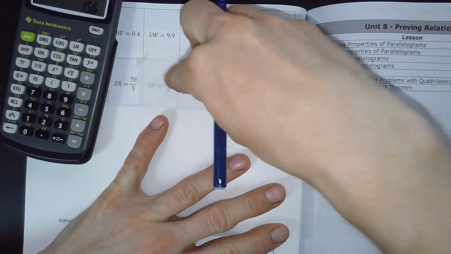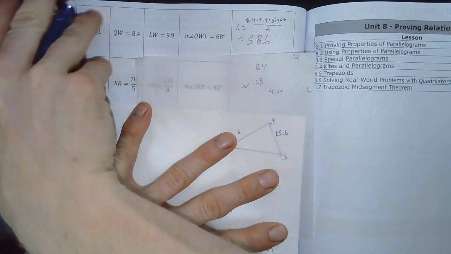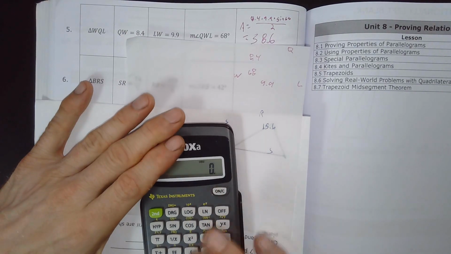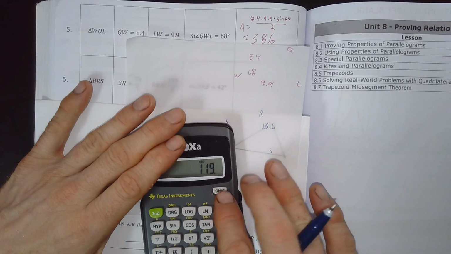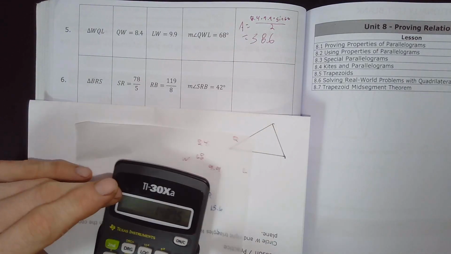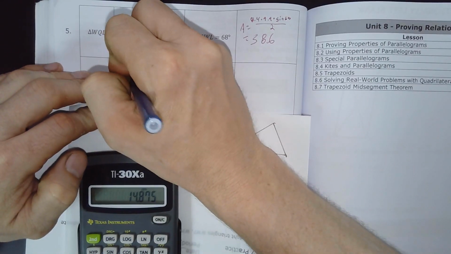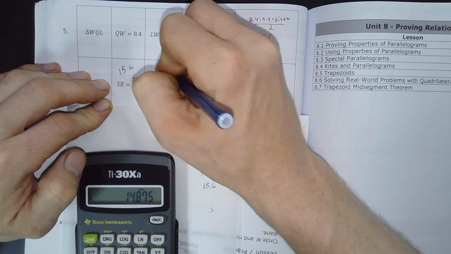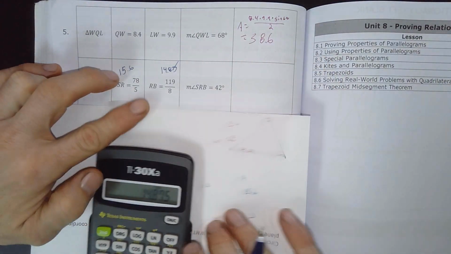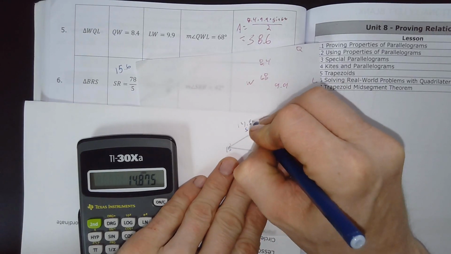And then RB, also known as little s, equals 119 divided by 8, which equals 14.875.